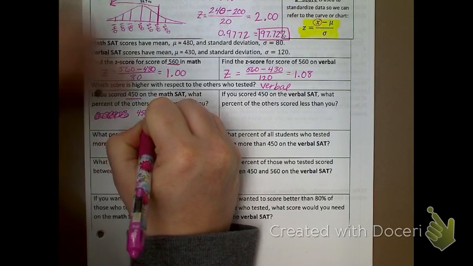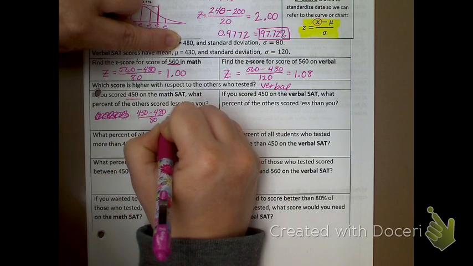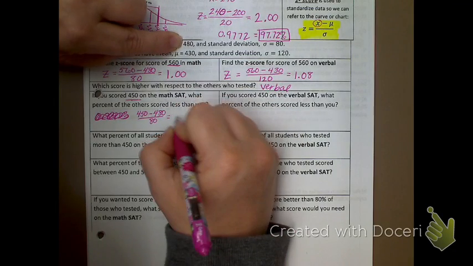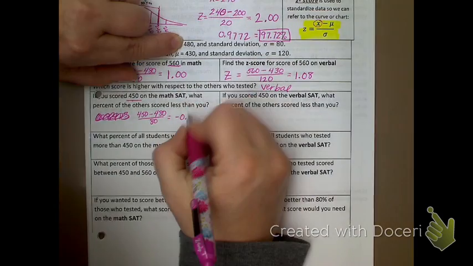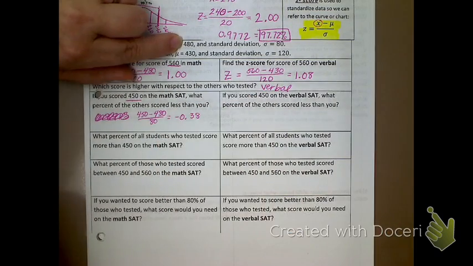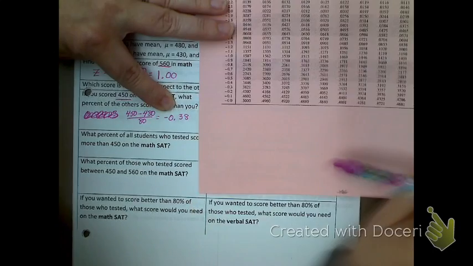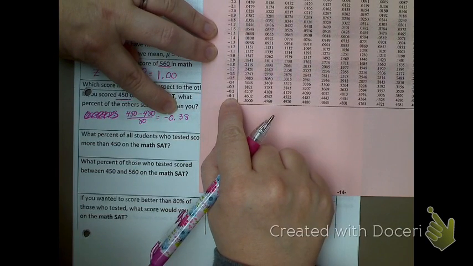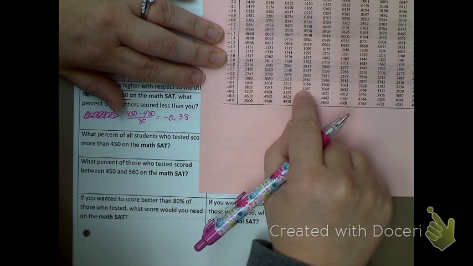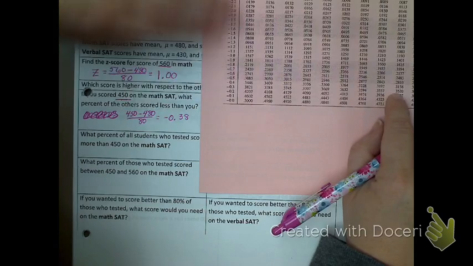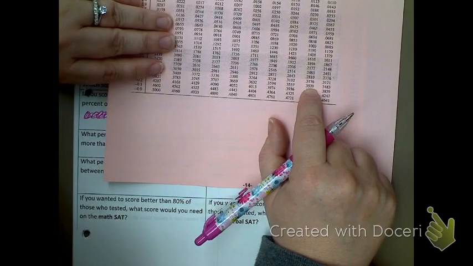So 450 minus the mean, which is 480, divided by the standard deviation, which is 80. That gives me negative 30 over 80, which when I go to my calculator gives me negative 0.38. So I'm going to have to turn over to the negative side. Negative 0.3. And now I have to go over, that's negative 0.30, 1, 2, 3, 4, 5, 6, 7, 8. And sometimes it might be better if you had a ruler or something to follow. But I have 0.3520.